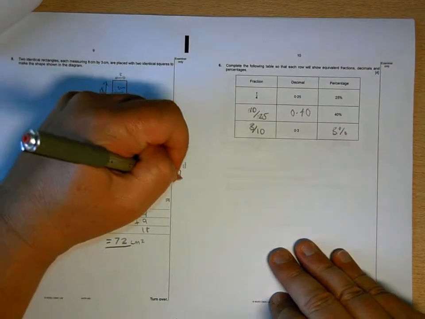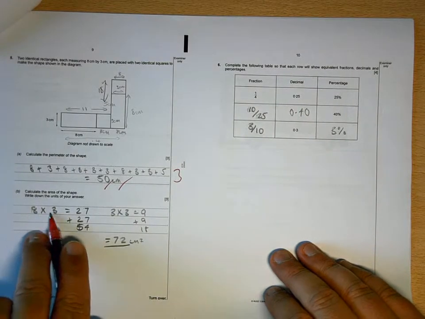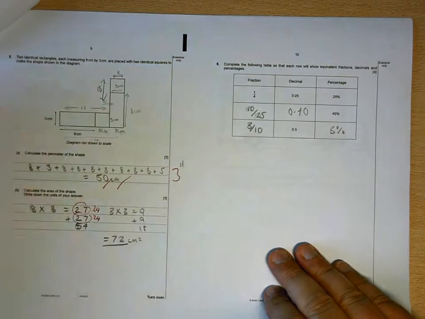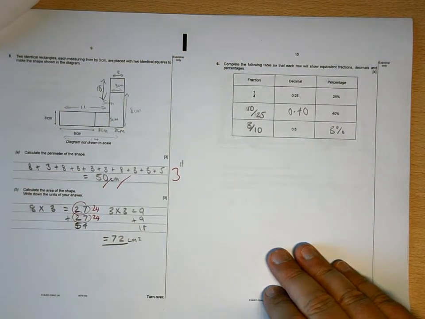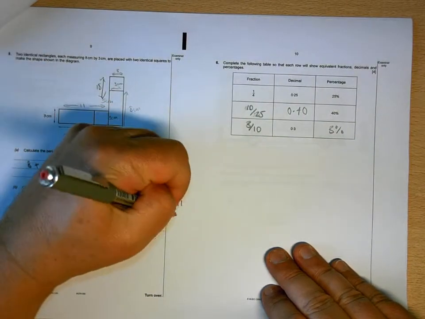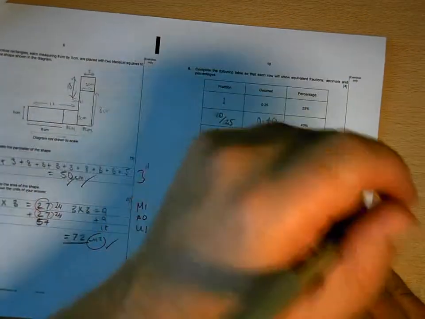50 is right, the units are right. 72 is wrong, because 8 times 3 is 24, not 27. The units, however, are right, so you will lose your answer mark there.